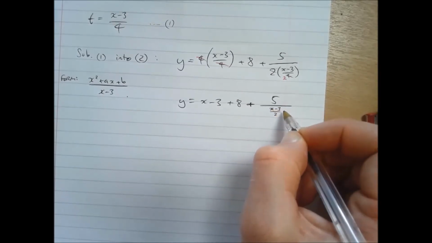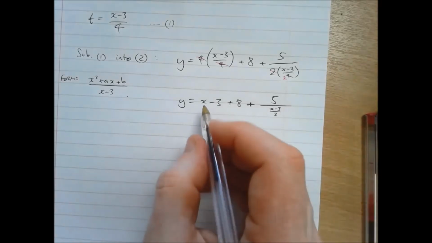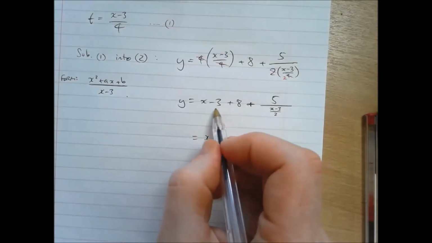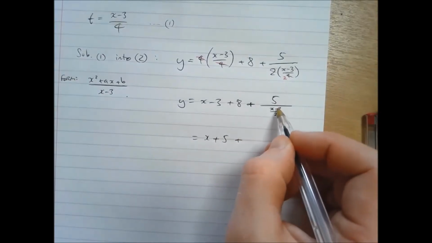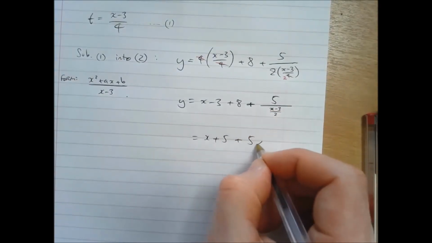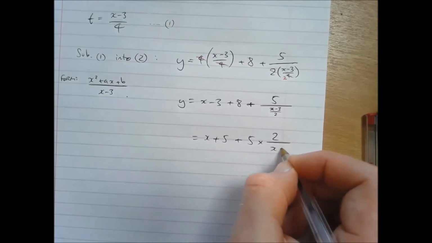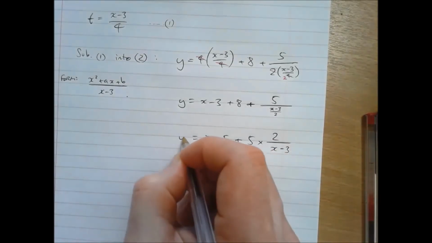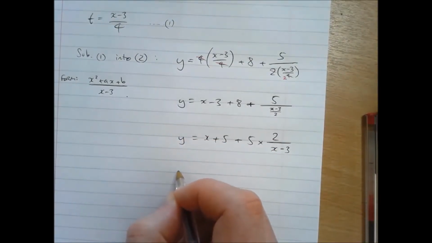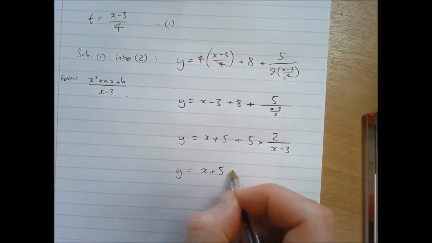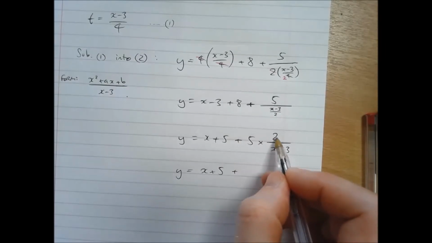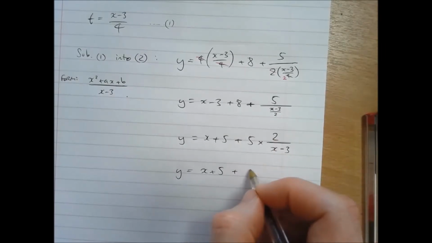Then minus 3 plus 8 is plus 5. Now here, when we're dividing by a fraction, we flip and multiply, so 5 times by 2 over x minus 3, well that's 10 on the top then.